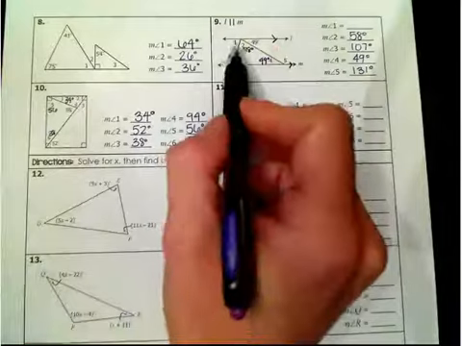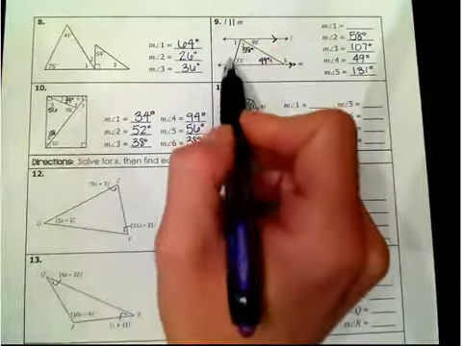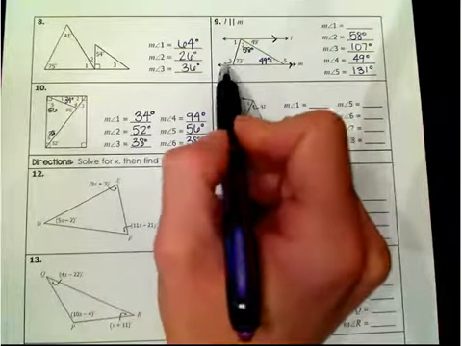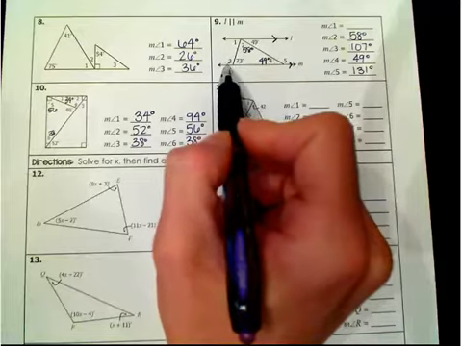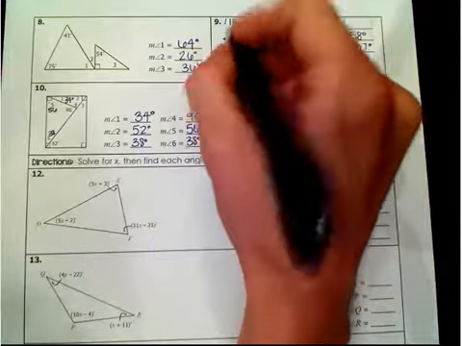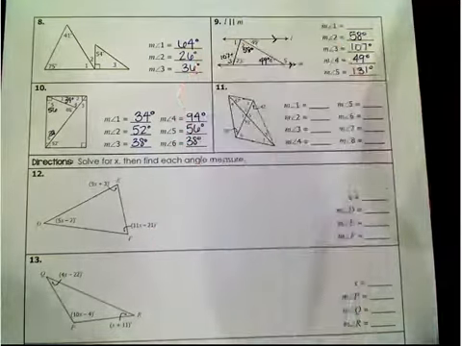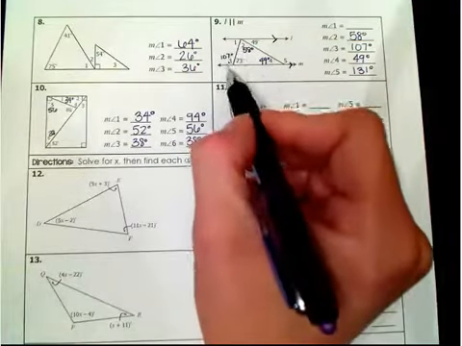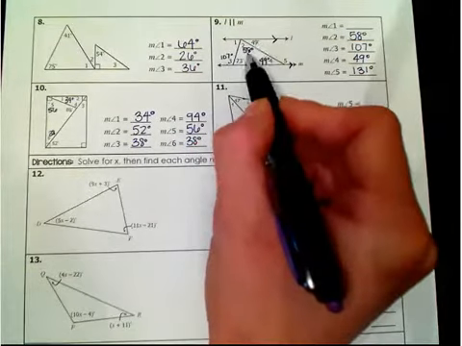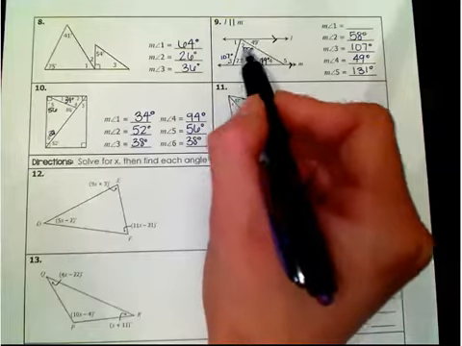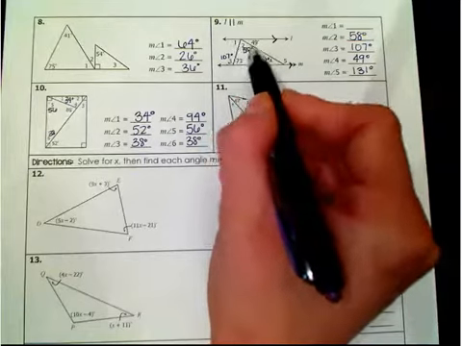And then finally, angle 1: because it's a consecutive interior angle, it needs to sum with angle 3 to 180. So I'll go ahead and write that in. That is probably going to be the easiest way to find angle 1. I could also add 49 plus 58 and then subtract from 180 because all three of these are supplementary.